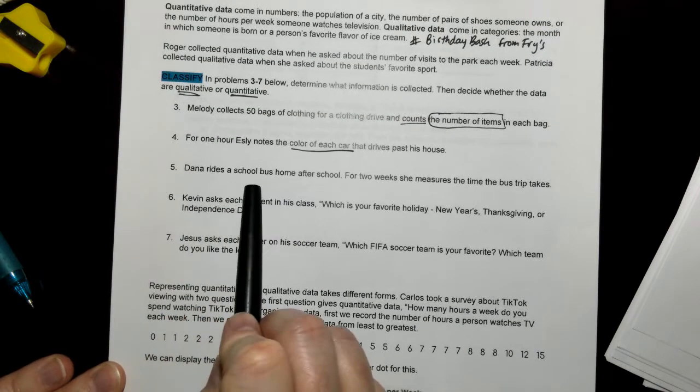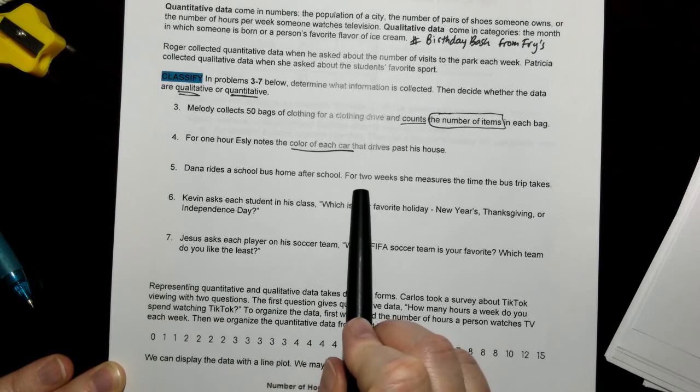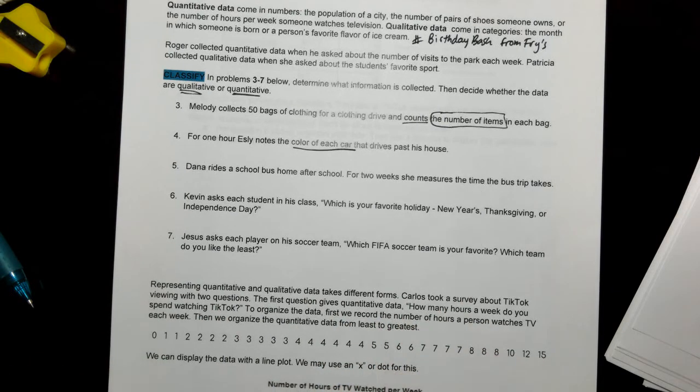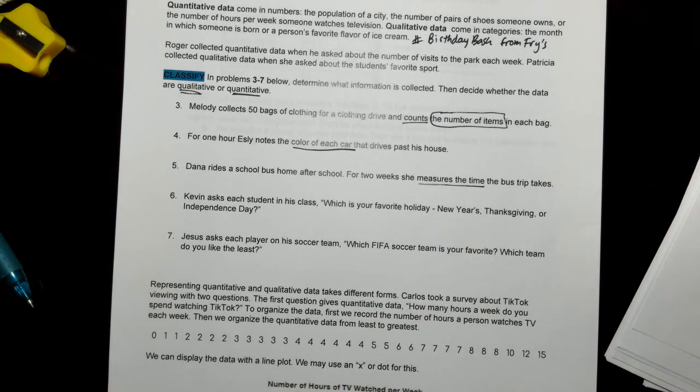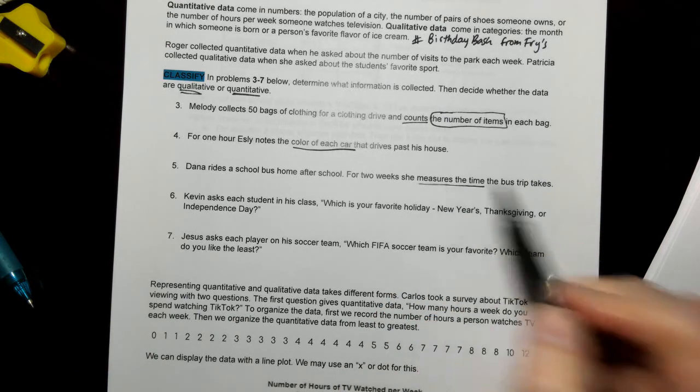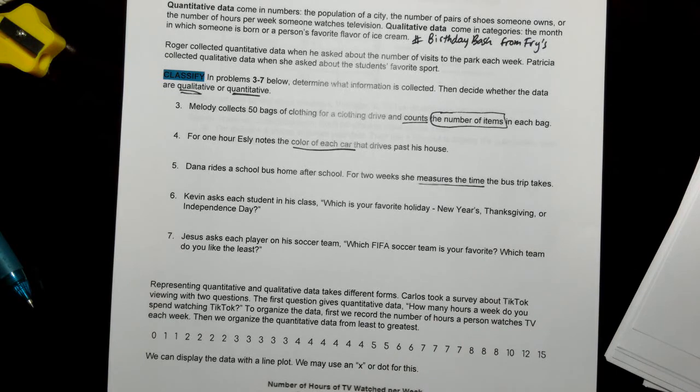Donna rides a school bus home after school. For 2 weeks, she measures the time the bus trip takes. So is this something we could count? Can we count minutes and seconds and hours? Or is it a quality? Is it a green ride home? Is it a January ride home? What are we measuring? What are we counting? Are we qualitative or quantitative?